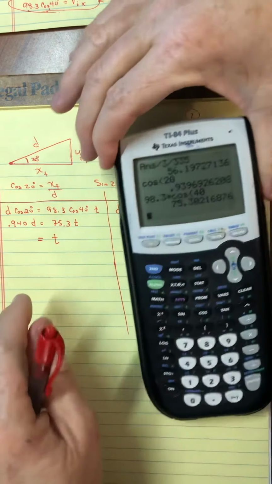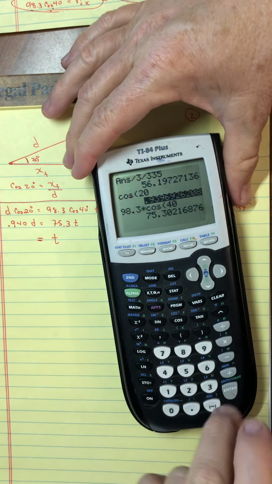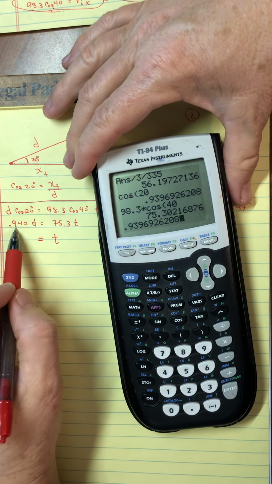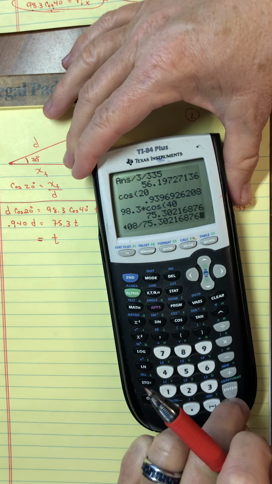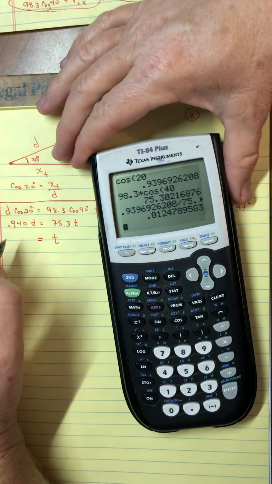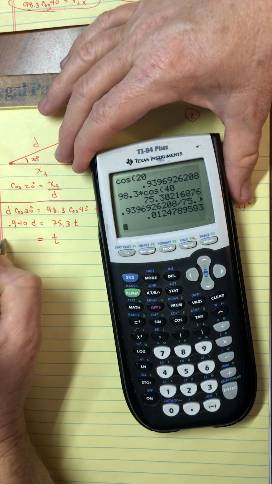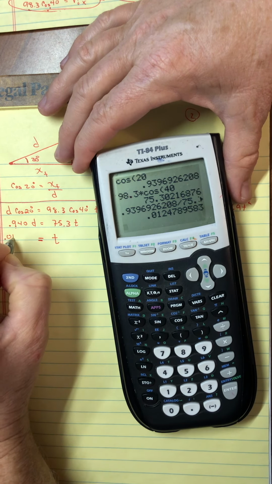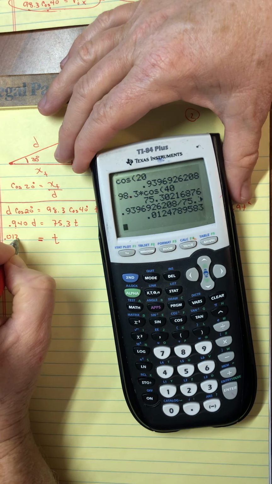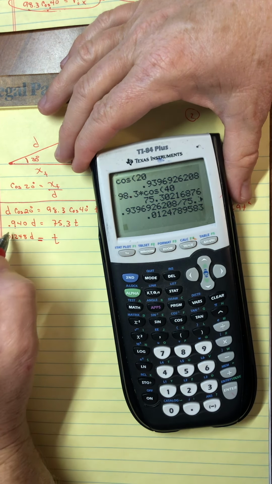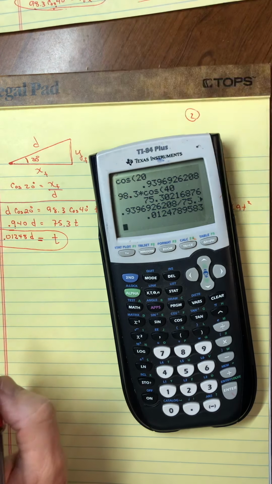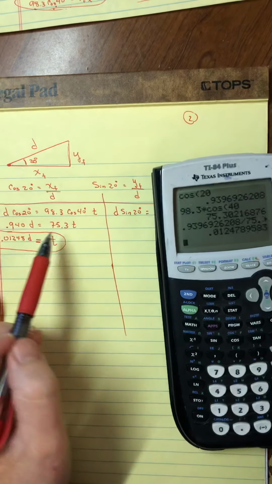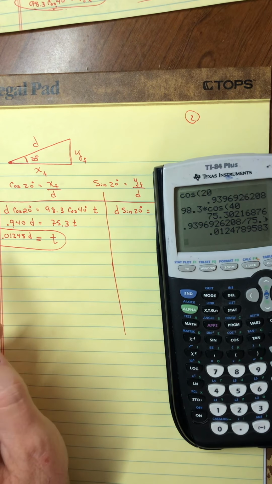And so if I take this number that we got here and I divide it by that number, we are looking at 0.01248d. Okay, so that's a little easier to work with than all these trig things.